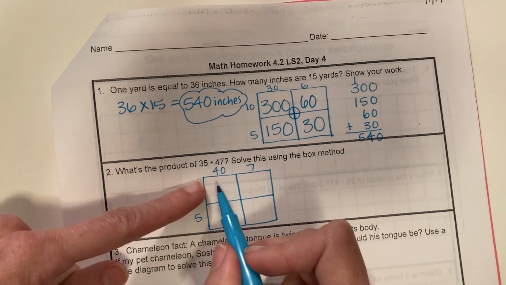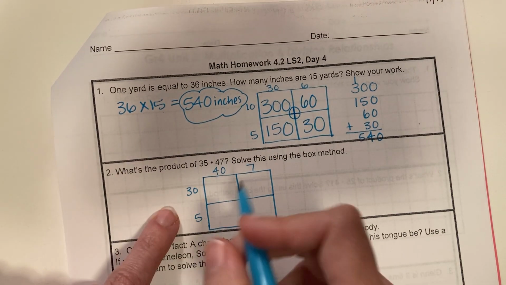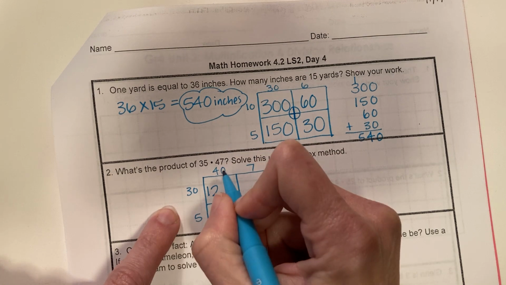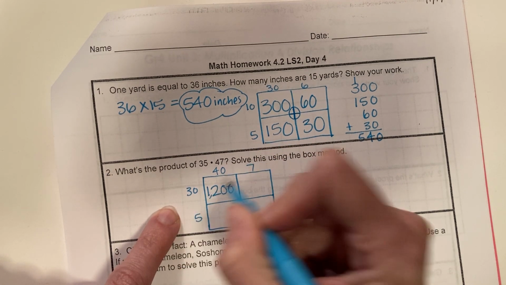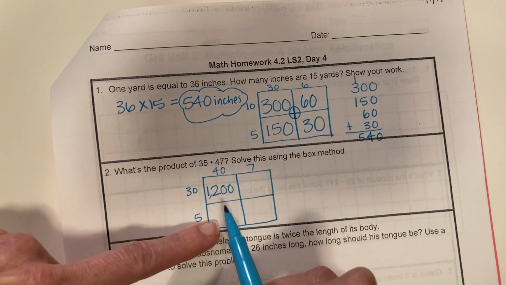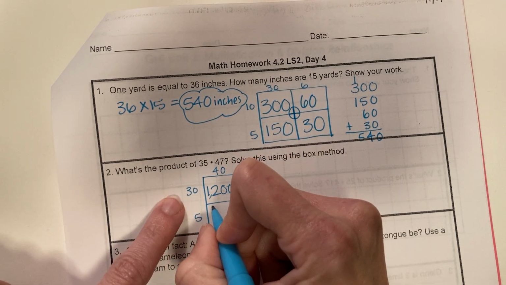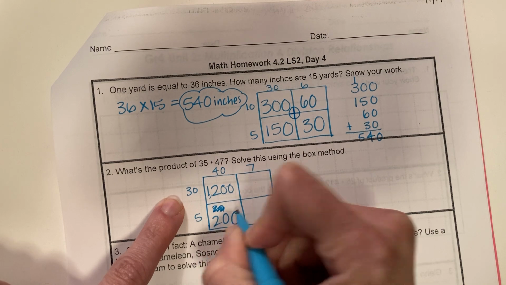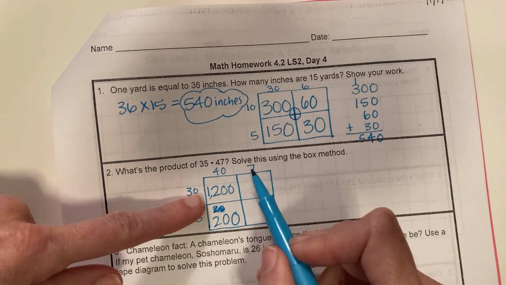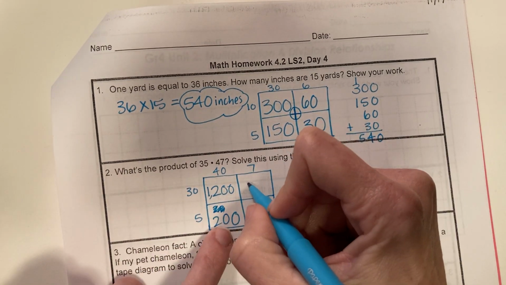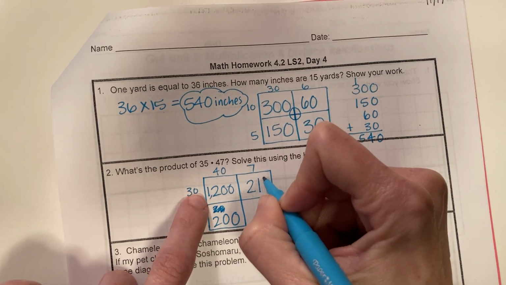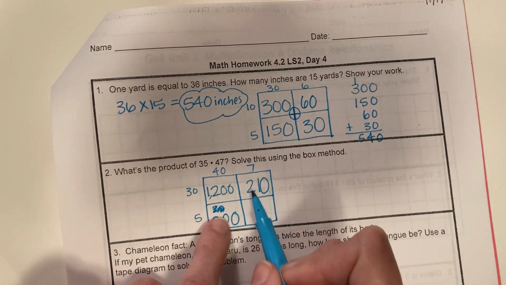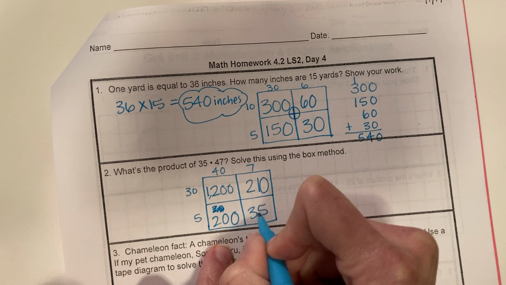So here I'm going to do 40 times 30. Well, 4 times 3 is 12. 1 0, 2 zeros, 1200. In this box I'm going to do 40 times 5. 4 times 5 is 20. Oops, sorry, I should have written that bigger. 20, add a 0. Here I'm going to do 30 times 7. Well, 3 times 7 is 21, add a 0. And then down here is 7 times 5 is 35.